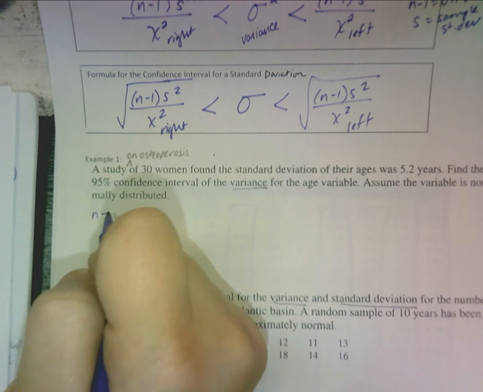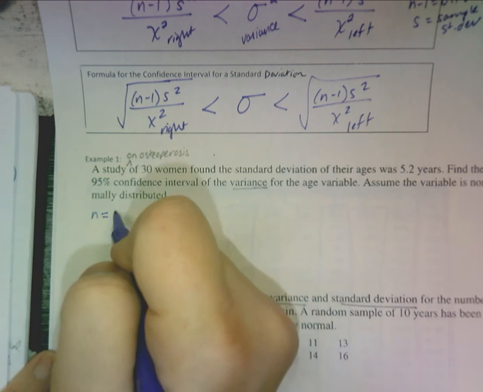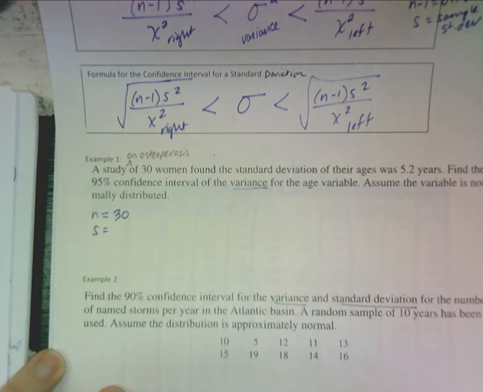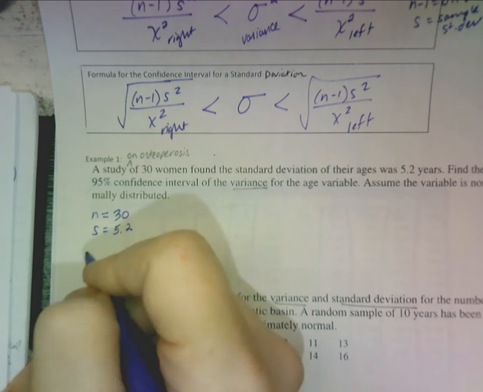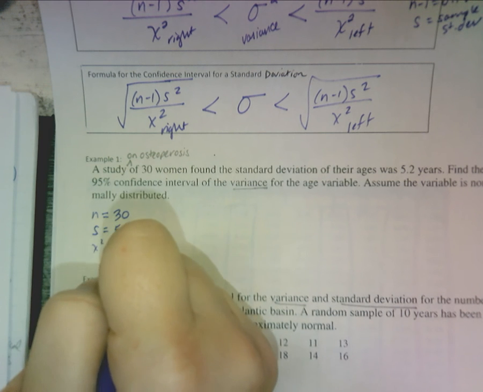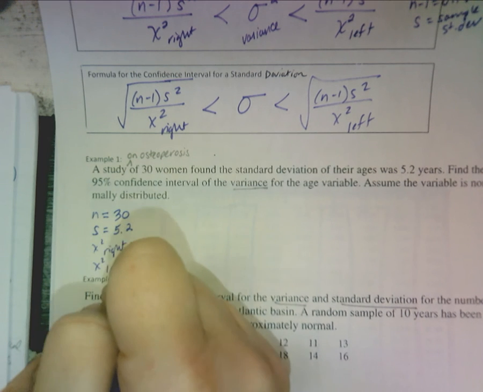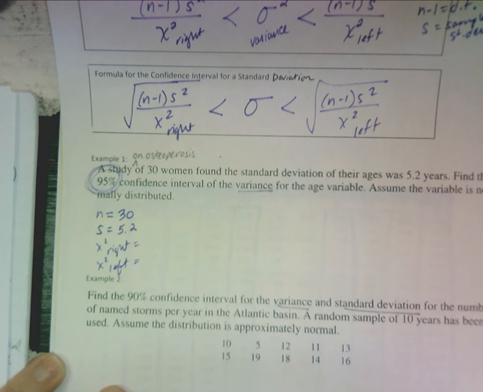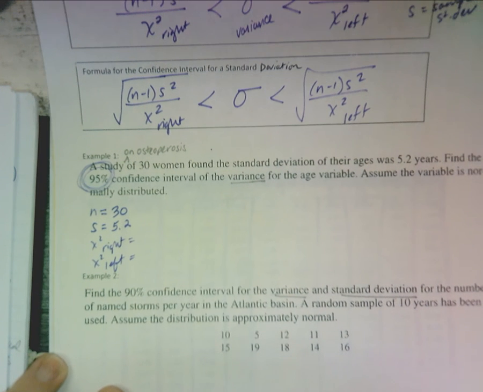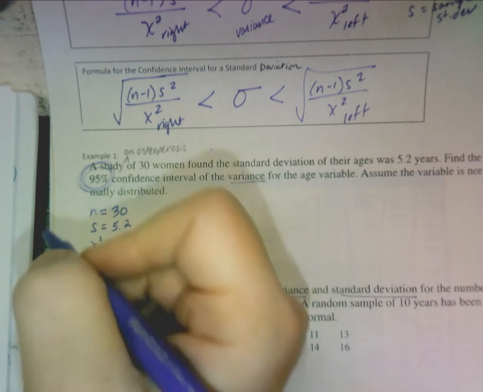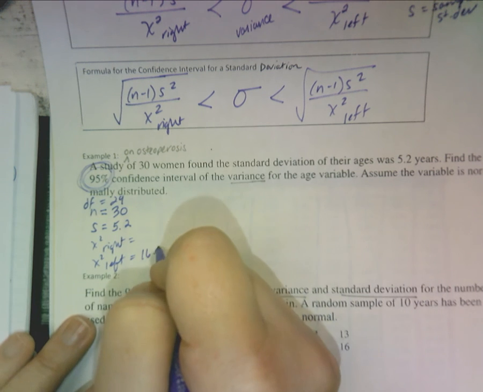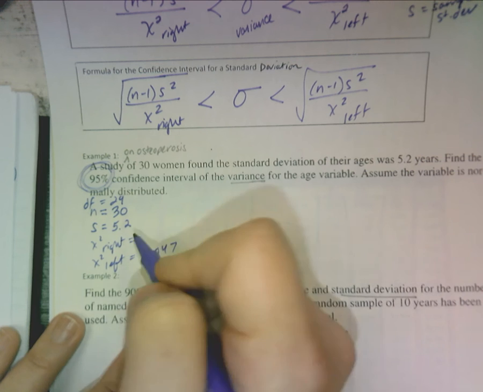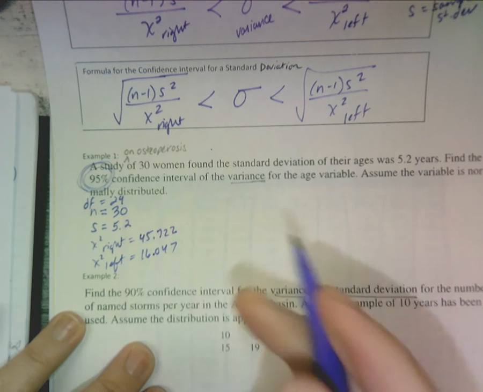All right, so a couple things in the story. We need an n. Look at the formula. What's our n? 30. What is our s? What is our sample standard deviation? I think it told us. 5.2. We need a chi-square right. We need a chi-square left. And it's based off of 95%. So if somebody would mind looking at the 95% and tell me what, and by the way, are we looking at 30? We're looking at 29, which is your degrees of freedom. 16.047, correct? And what's the right? 45.72. You got it.